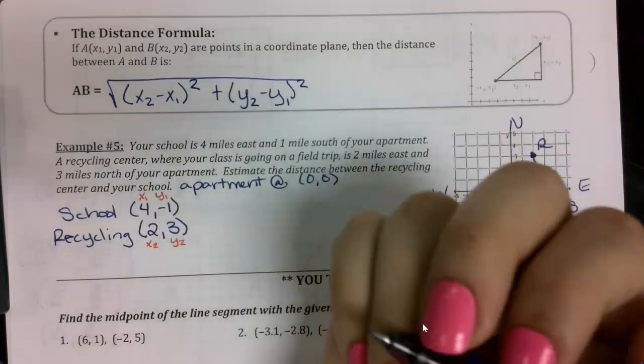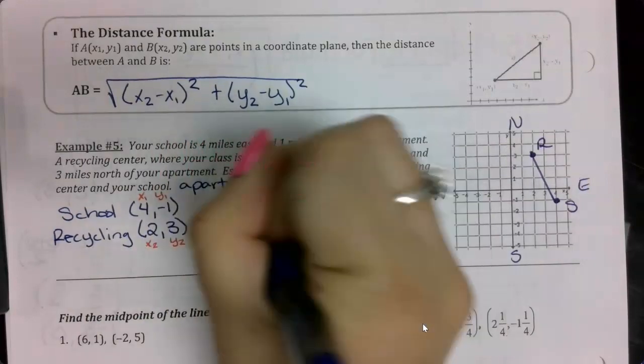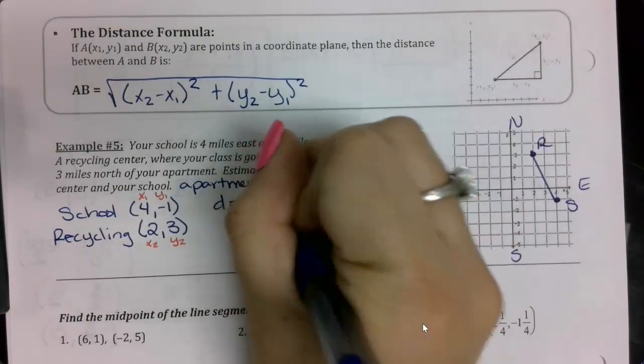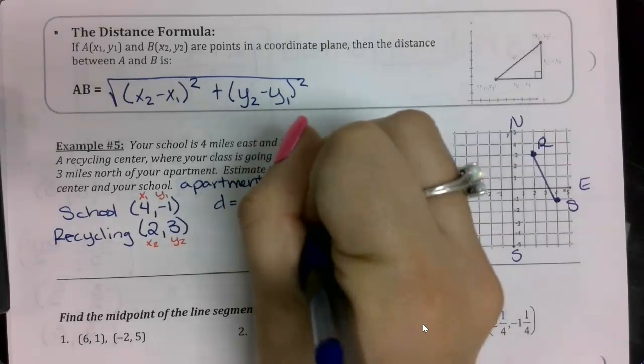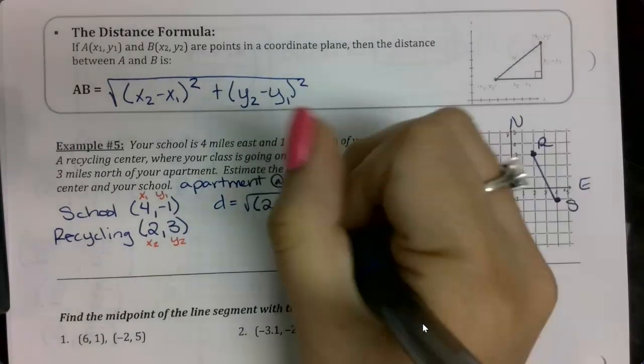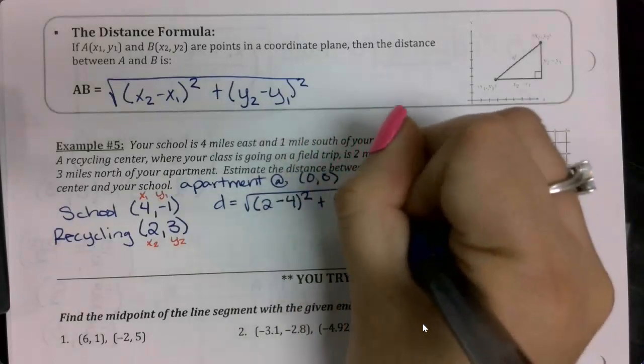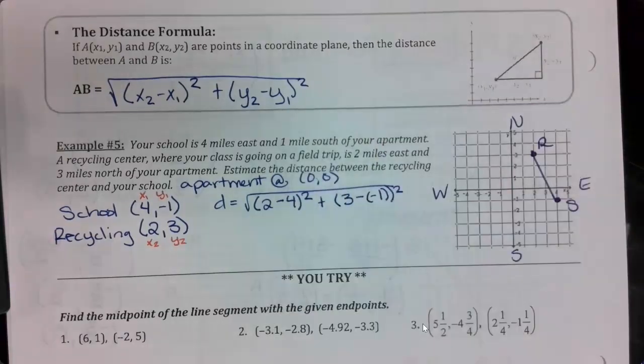So I'm going to have the square root, and then my x sub 2 is 2, minus my x sub 1 is 4, square that quantity. And I'm going to add it to my y sub 2, which is 3, minus my y sub 1, which is negative 1, and I want to square that as well.